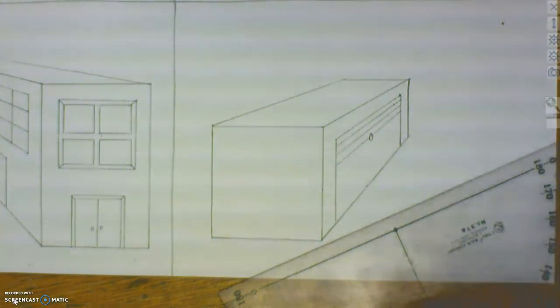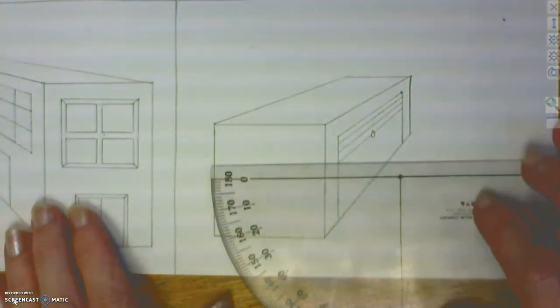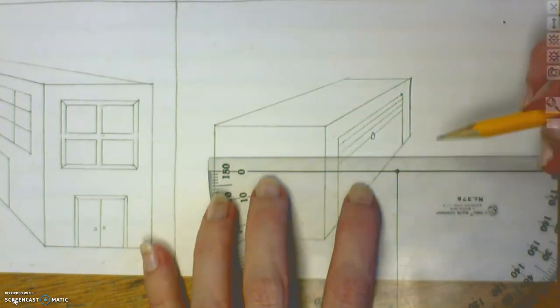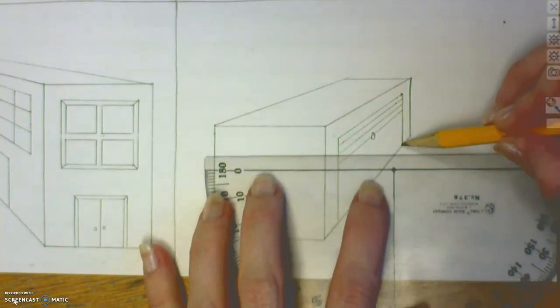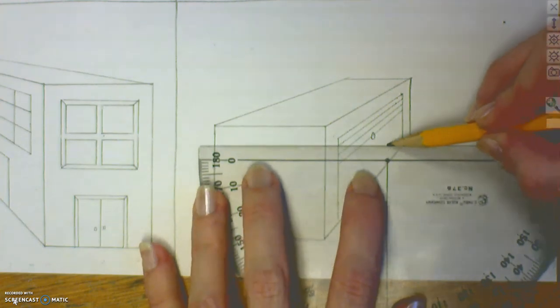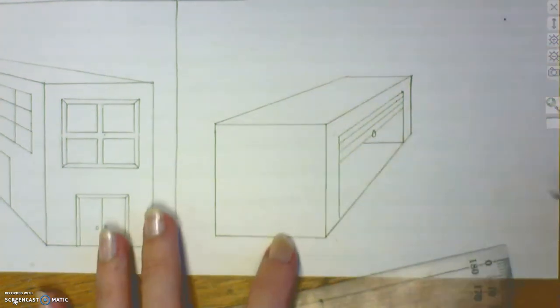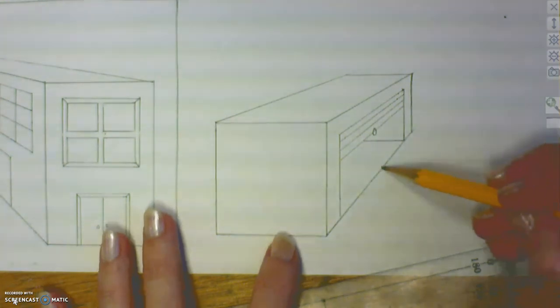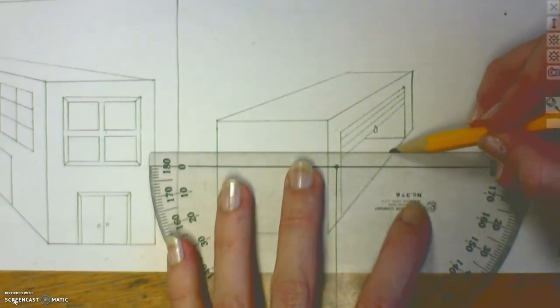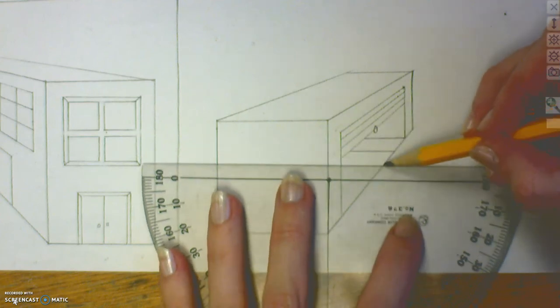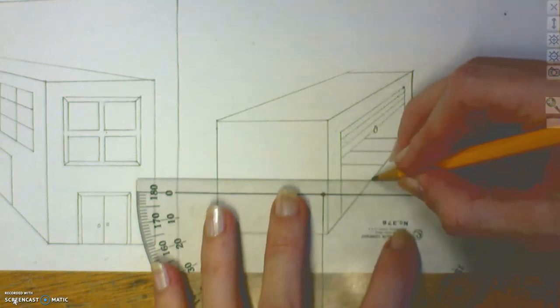Okay, so the next thing I'm going to do is add the floor in here. And the first line I need to draw is from the corner here, not the corner of the building, the corner of the opening, and I need a horizontal line. Okay, that's going to make it look like as a car, I could drive right into here onto this flat surface. Okay, then I'm going to continue dividing the floor with horizontal lines.